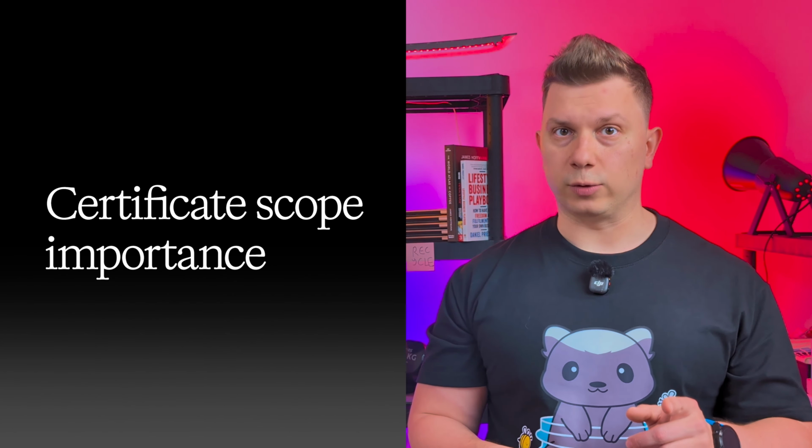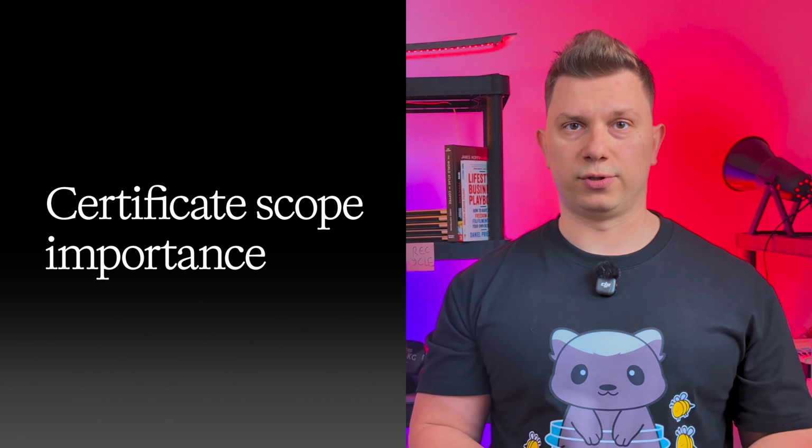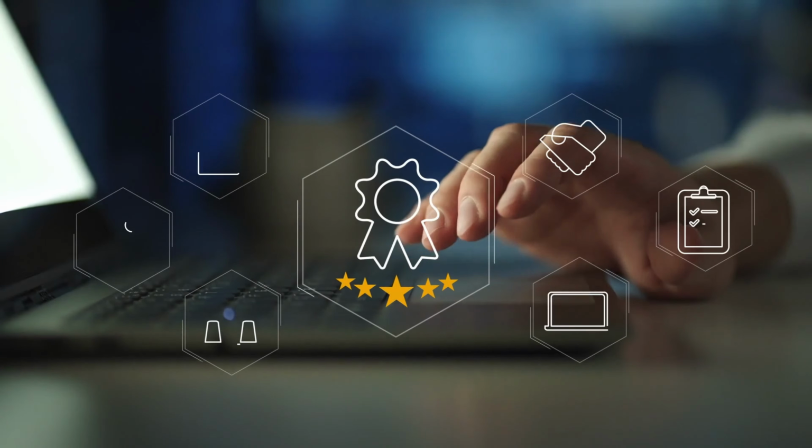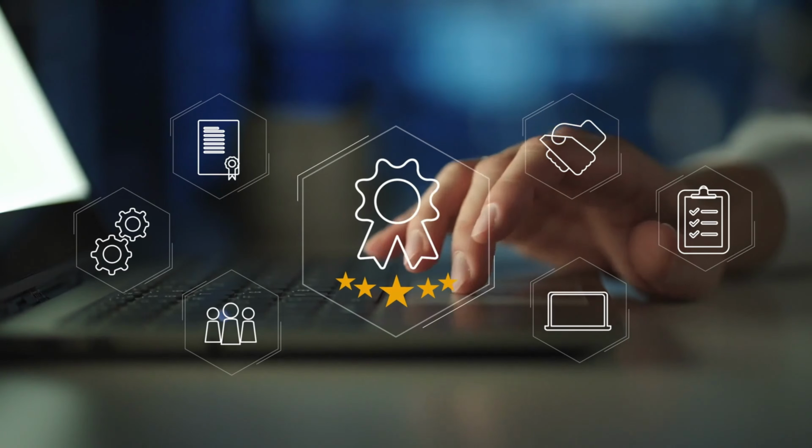Because your certificate will be read by your customers, and not just any customers. Enterprise procurement teams, security departments, vendor assessment teams. These are the people whose job is to check whether your certificate actually covers the product or services they are buying from you. If your certificate scope is vague or doesn't clearly mention the service they care about, they might come back with questions or, even worse, simply decide your certification doesn't cover what they need. That creates friction right at the moment you are trying to close a deal.